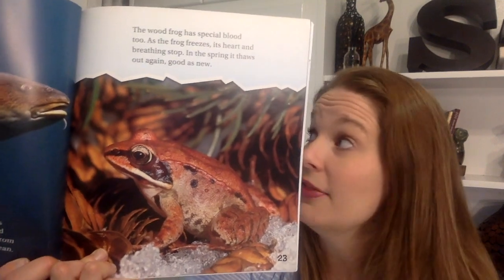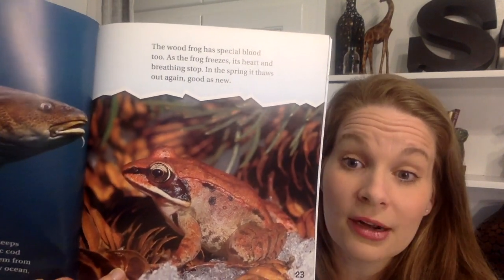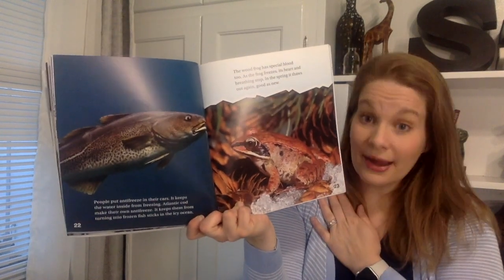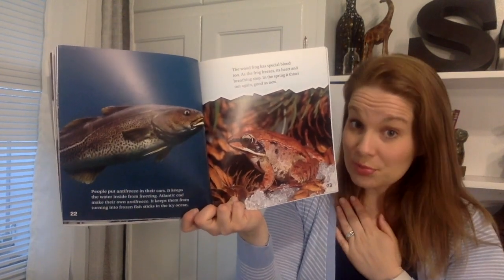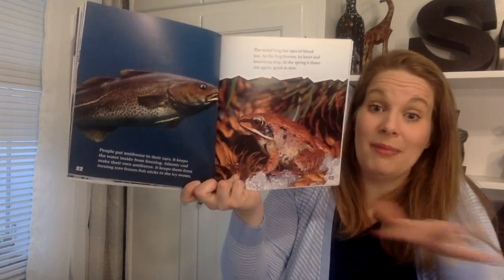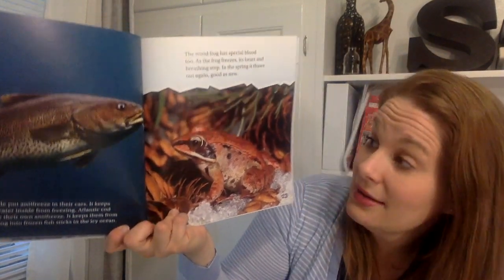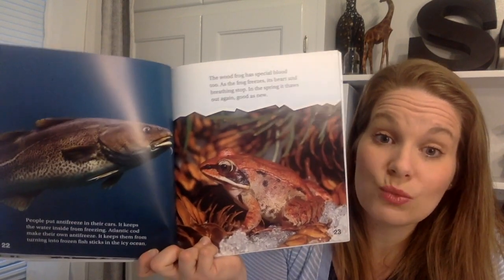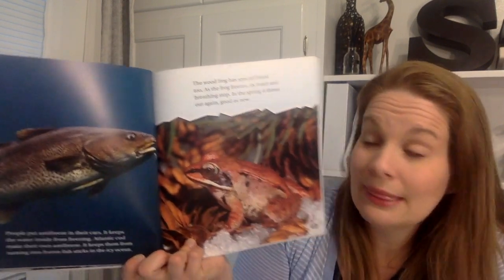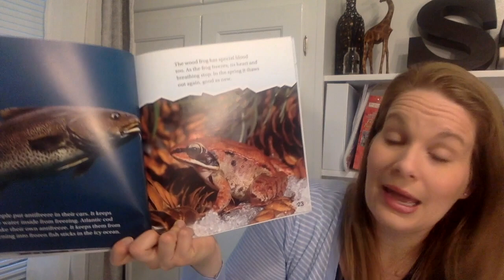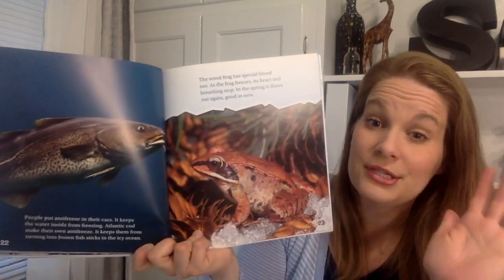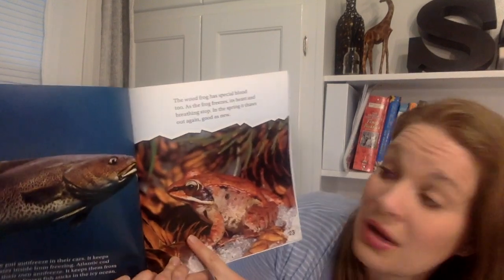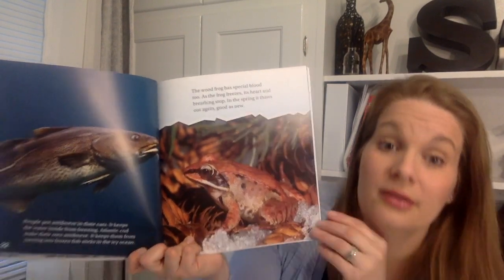So this Arctic frog that lives in the North Pole in the Arctic tundra is able to slow down its heart, slow down its breathing so that it can kind of be buried in the snow and stay alive. And then when the snow starts to melt and it gets warmer, it's able to come out and live just as good as new. Now, I don't understand all this. I think I want to do a little extra research. Maybe you do too, on the wood frog. So interesting.